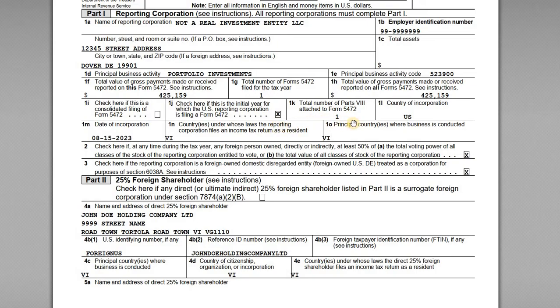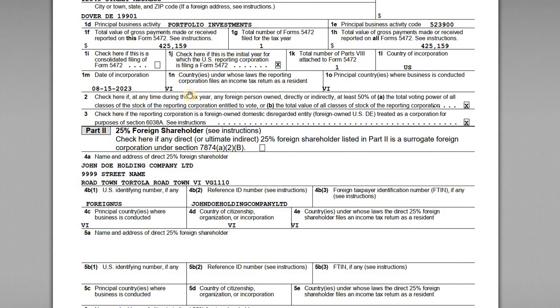We are only doing one Part 8 because we only have one Part 5472, and the country of incorporation for the LLC is the U.S. Now, where the LLC conducts its business, because it's a disregarded entity and it's a portfolio investment company, it's appropriate to simply say that it's a resident of the BVI, right? It's not a U.S. resident filing U.S. income tax return as a resident. So BVI is where business is conducted.